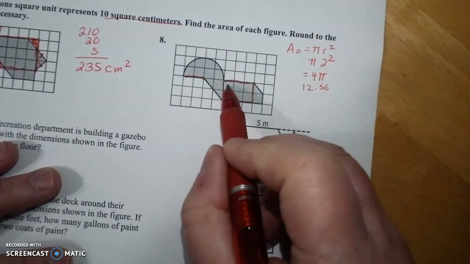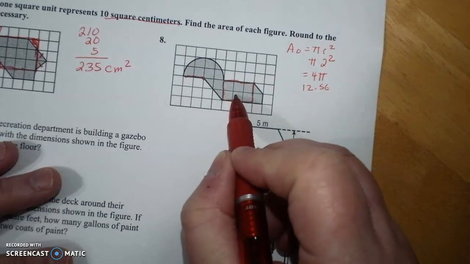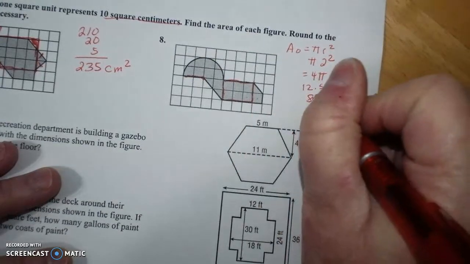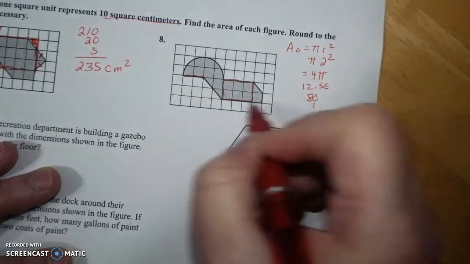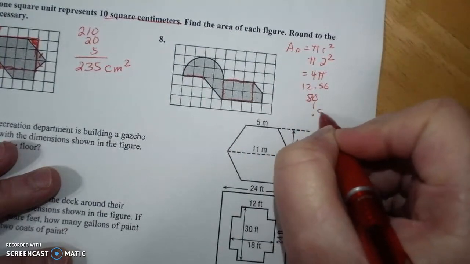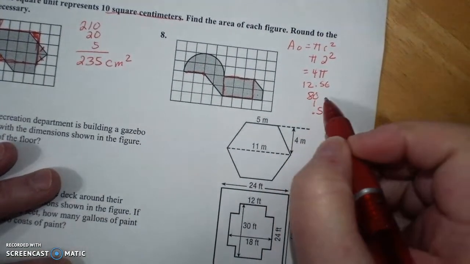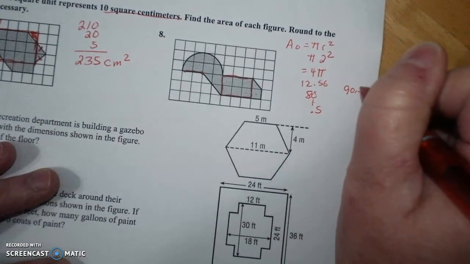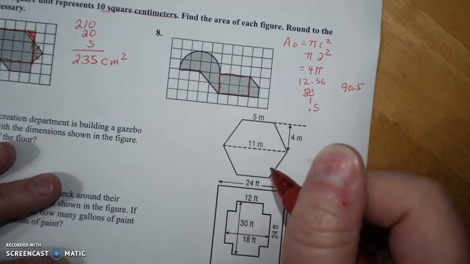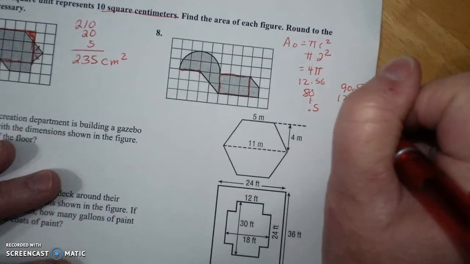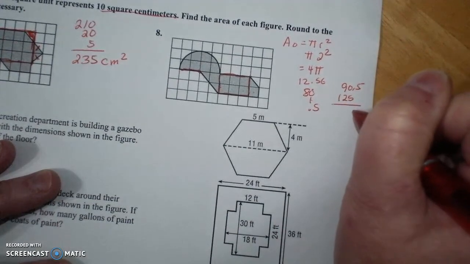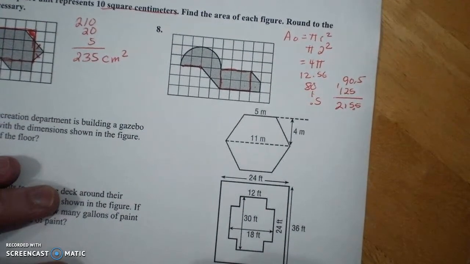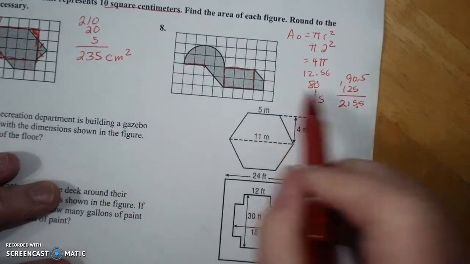So I have a 1, 2, 3, 4, 5, 6, 7, 8 full squares, which is 80, and then 81, and then a half. So that is 80, 90.5, and 125 would be 5, 215.5. And I'll relook at that one in a minute.